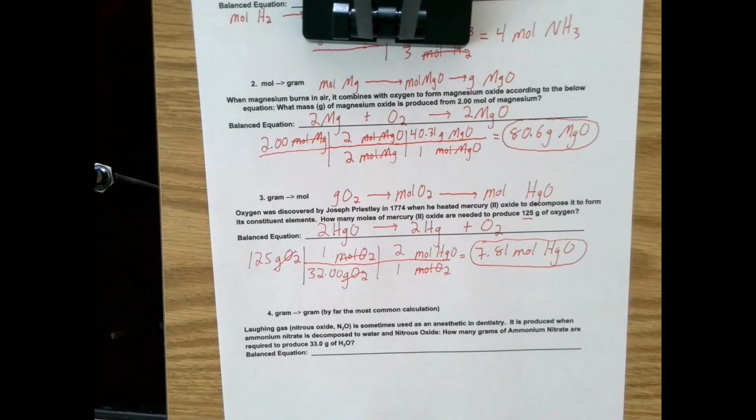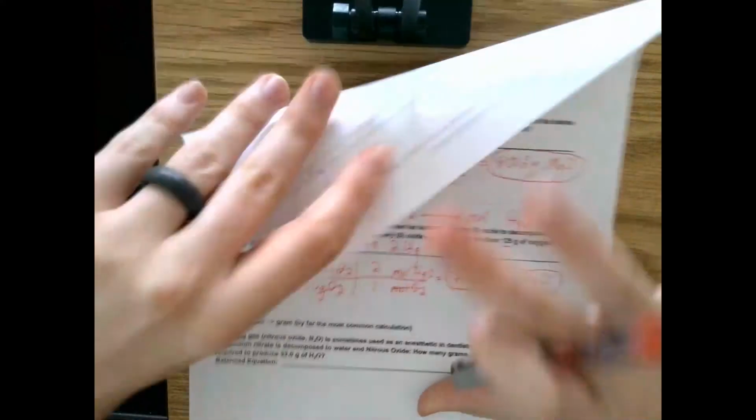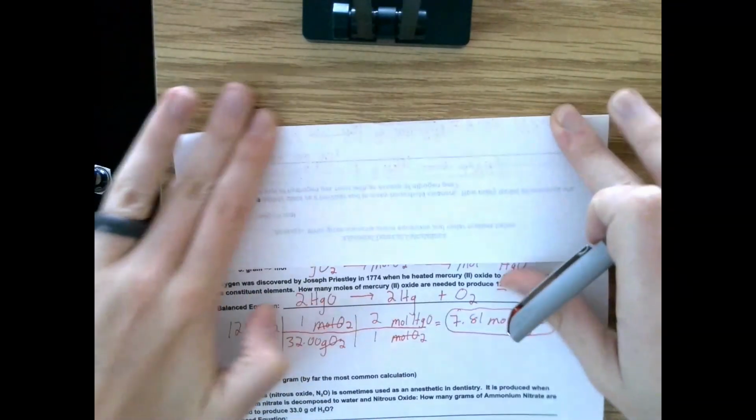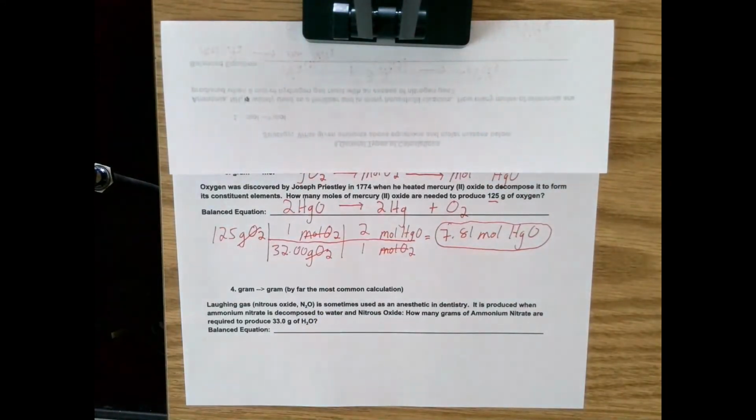Okay, so again, that's a good calculation, but again, it's not what we're ultimately trying to do because we still have moles involved. What we're ultimately trying to do with stoichiometry is to convert from grams of one substance to grams of a different substance. So let's go ahead and combine all 3 of these calculations we've done so far to do the 4th type of stoichiometry calculation. And this is by far the most common type of stoichiometry calculation, converting from grams of one substance to grams of a different substance.